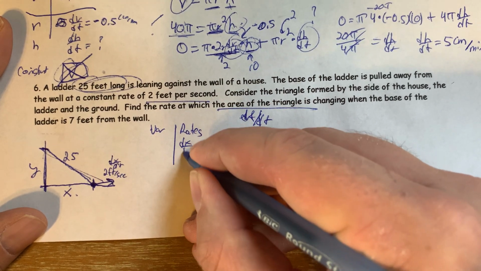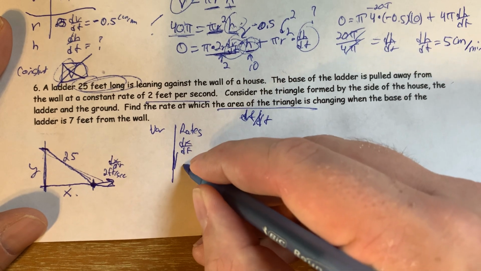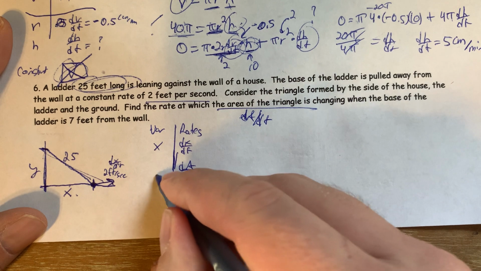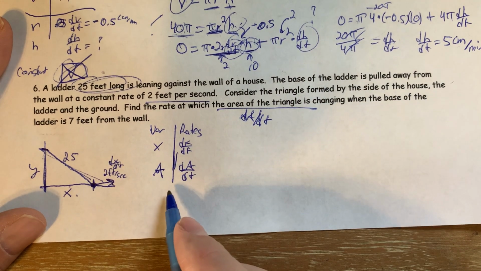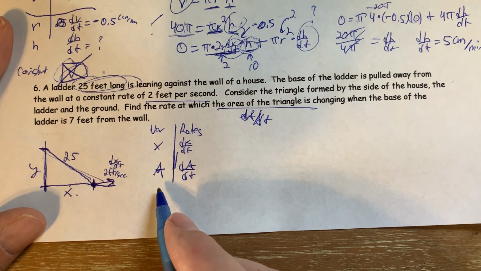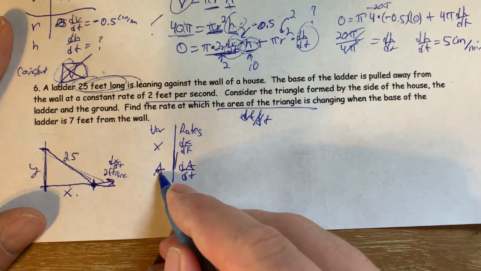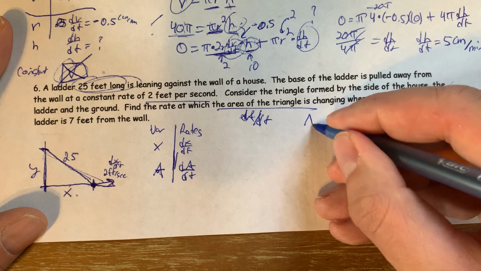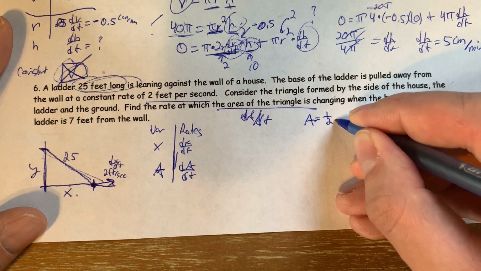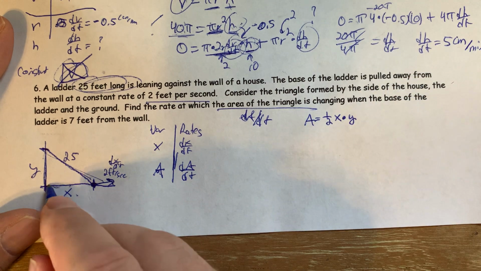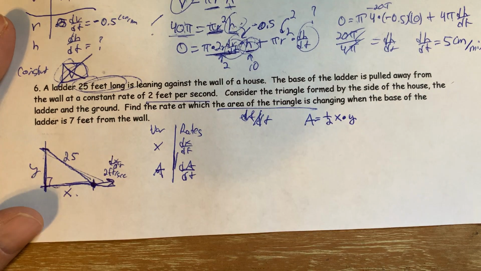I have dx dt. I need dA dt. So I need x and area, but there's no y. Notice there's no y here. So let's look. How do we find the area of a triangle? Well, the area is 1/2 the base times the height, right? That's how you find the area of a triangle.